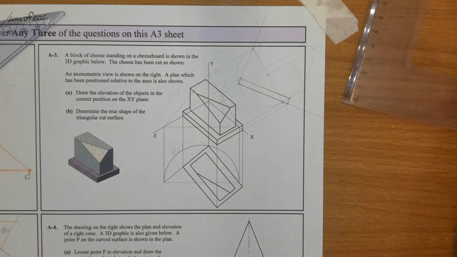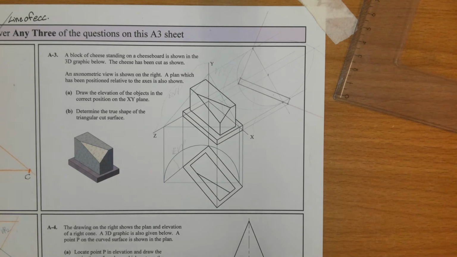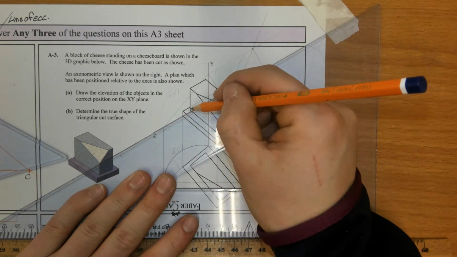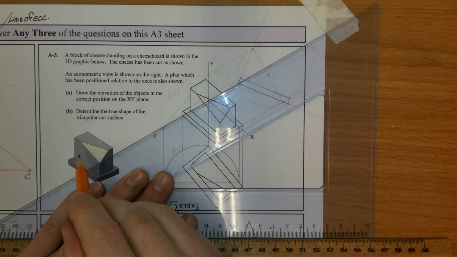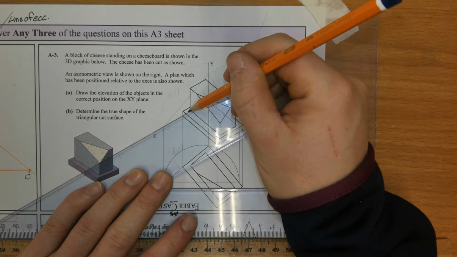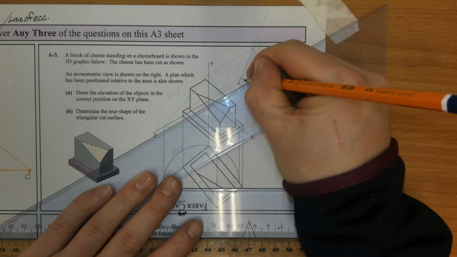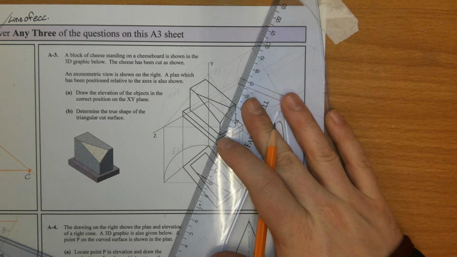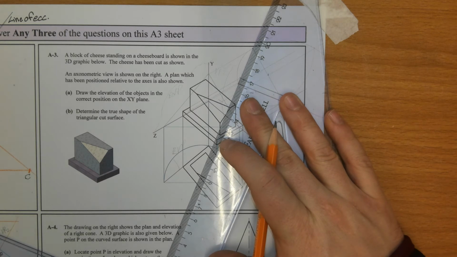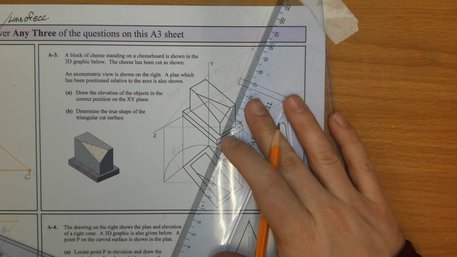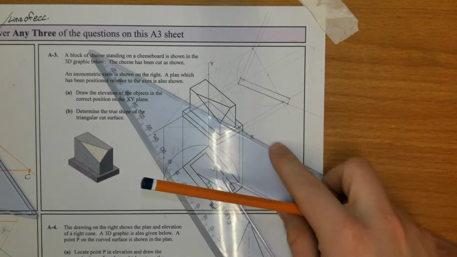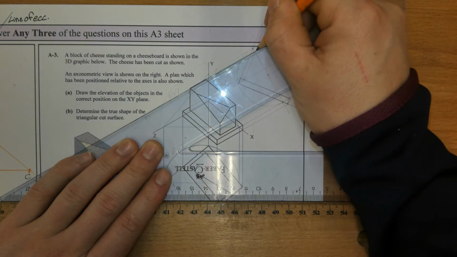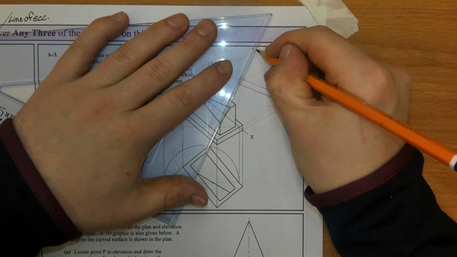So how are we going to get the height of this block of cheese? Well, I know this point is on the base of the cheese, on that base. So I'm going to bring that back to there, and it's going to be parallel to the edge here. And then I'm going to bring the edge of the cheese here back until it hits there. So that's the height of the cheese in elevation.